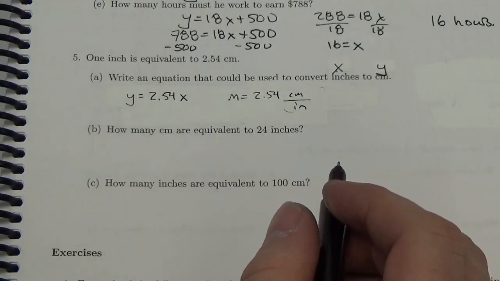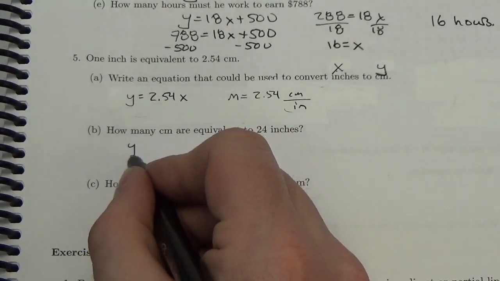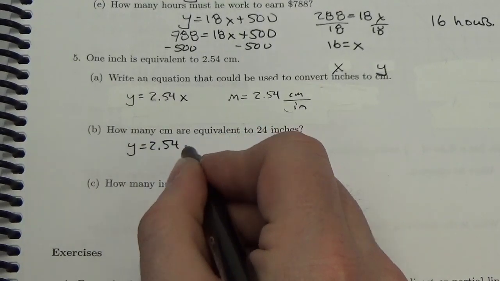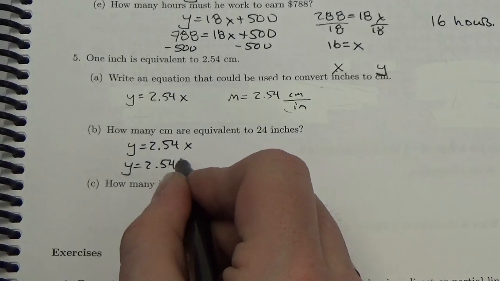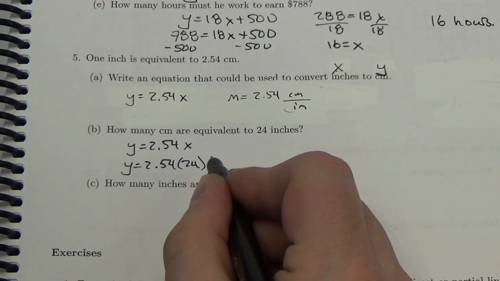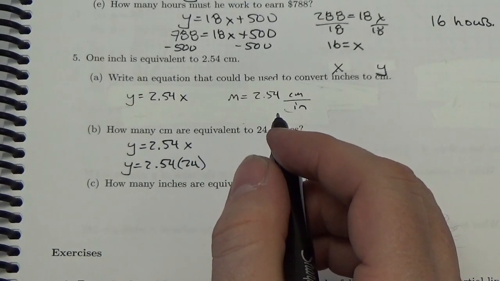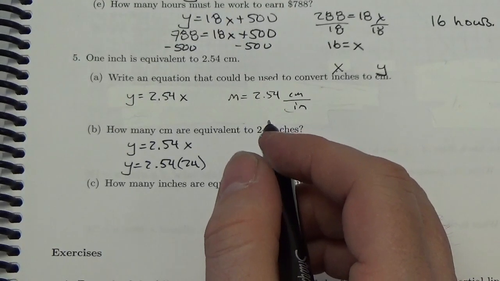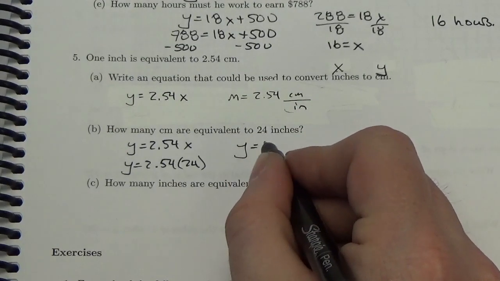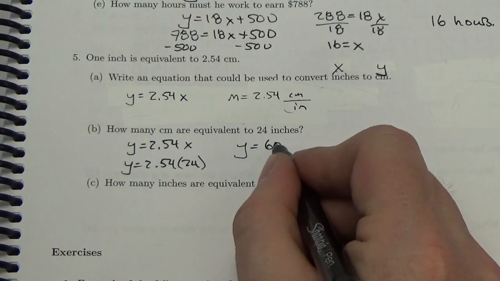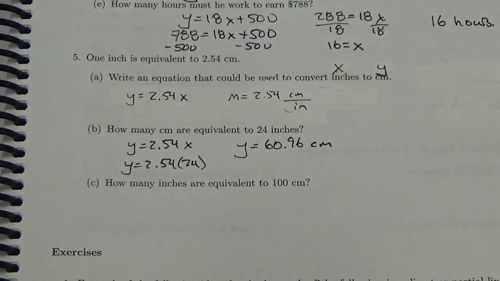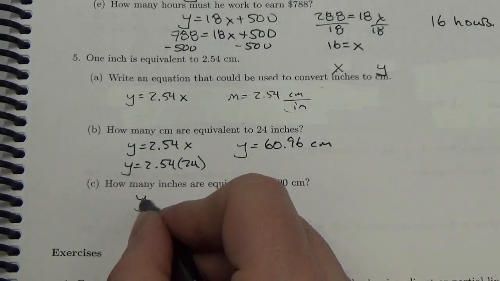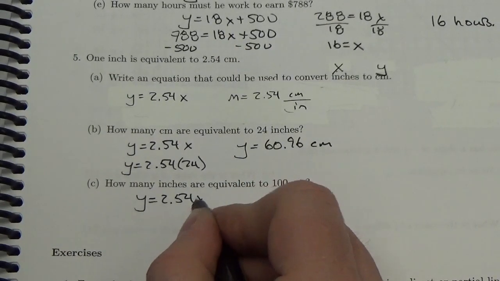So now let's take a look at the question here. How many centimeters are equivalent to 24 inches? Well, if you know the number of inches, we plug that in to the x, where the inches go. So 2.54 multiplied by 24, I'm just using my calculator over here, that gives me 60.96 centimeters. That's one way we can use that formula. Or y is equal to 2.54x.